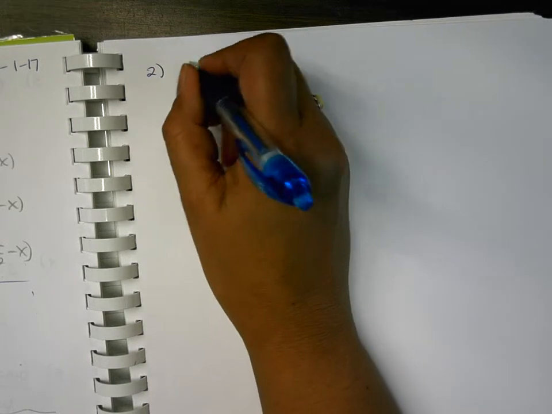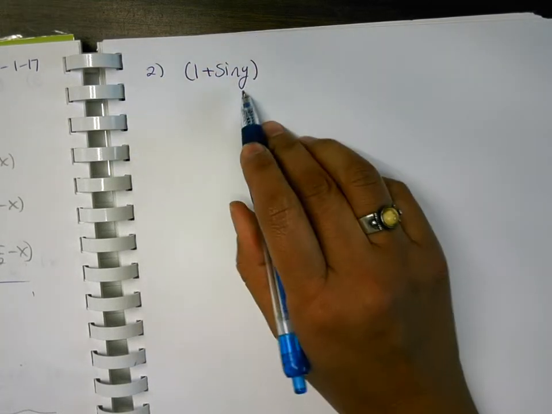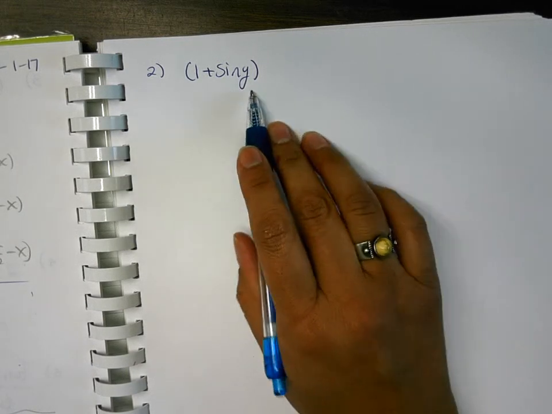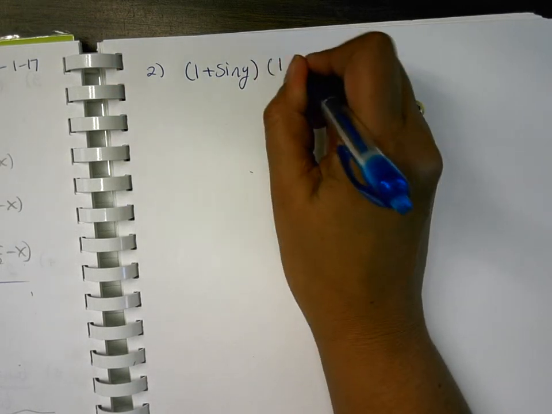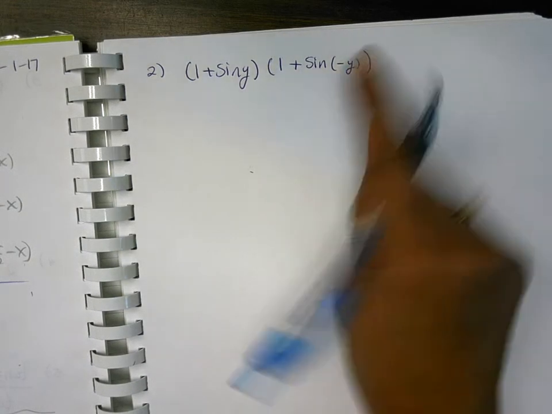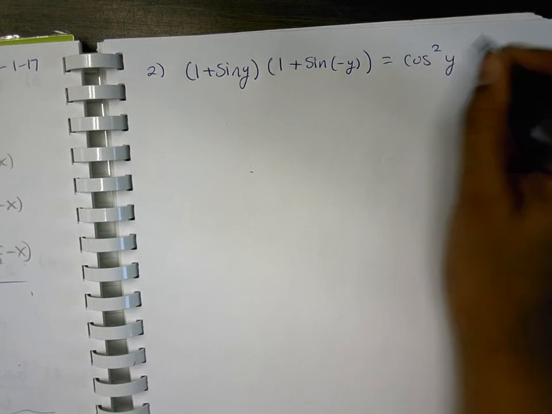Number 2. 1 plus sine of y. That's not sing. I had a messy y in my morning class. 1 plus sine of y and 1 plus sine of negative y, like that in parentheses, equals cosine squared y.